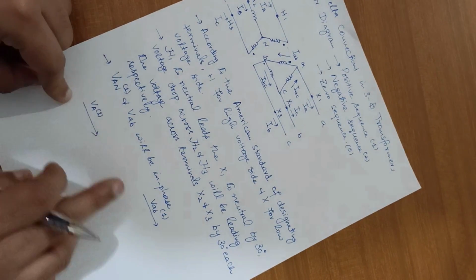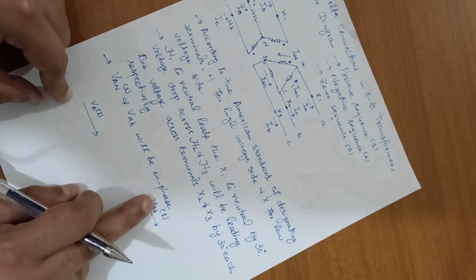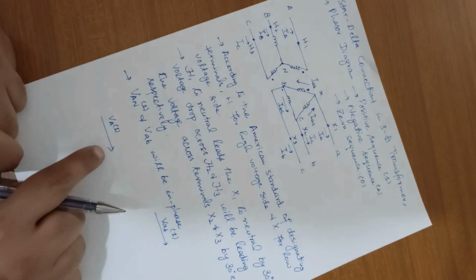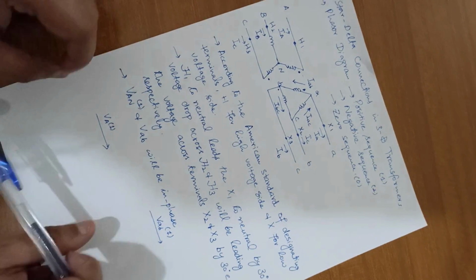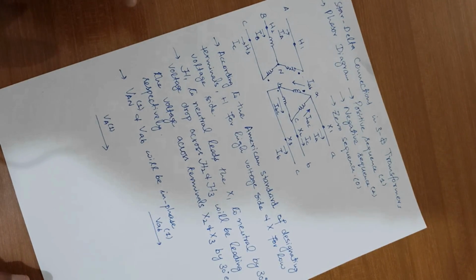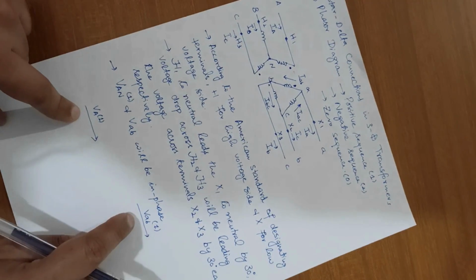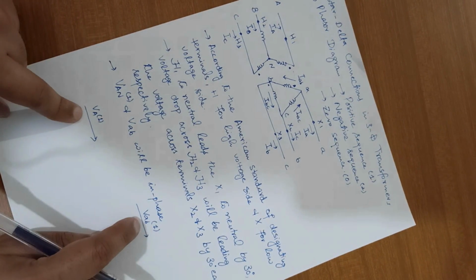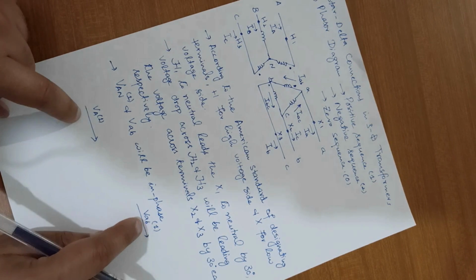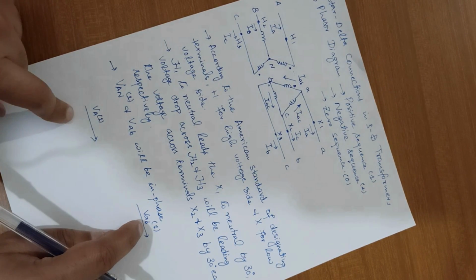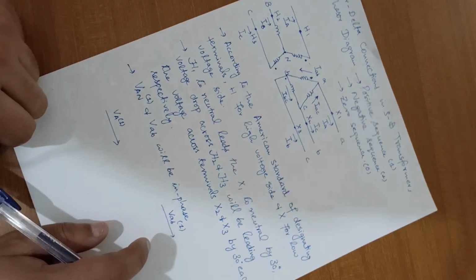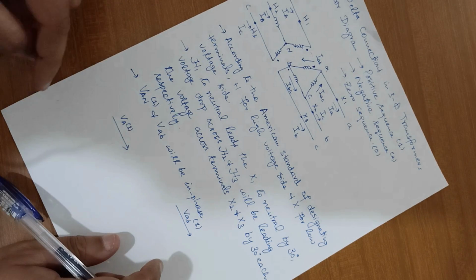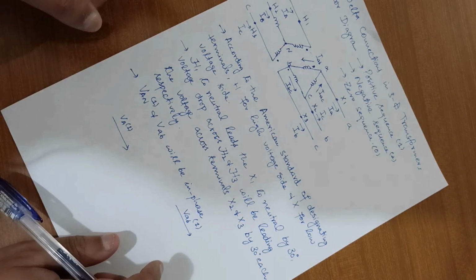So first of all, we will draw these two vectors, VA1 and VAB1, as these two are in phase, considering them the fundamental vector identity, and we will draw them on the paper, right?